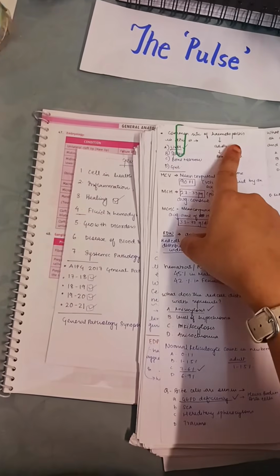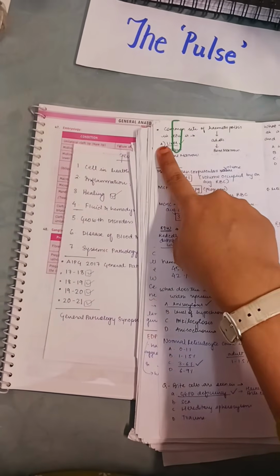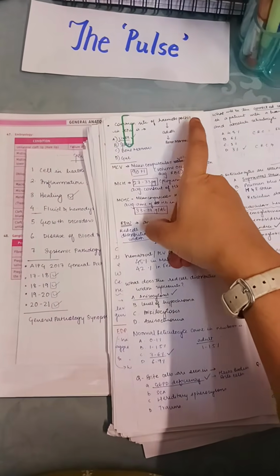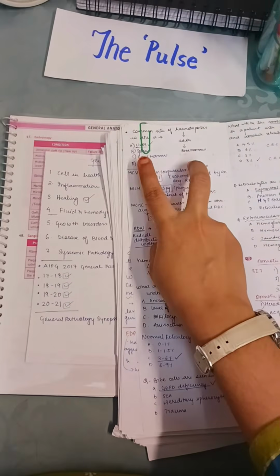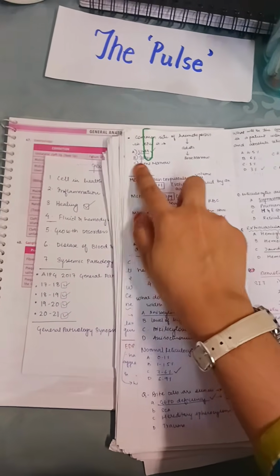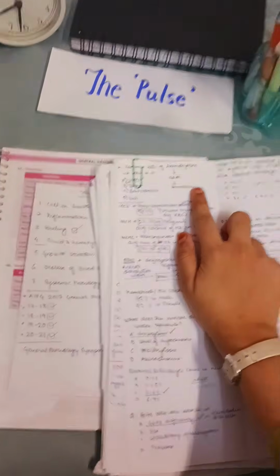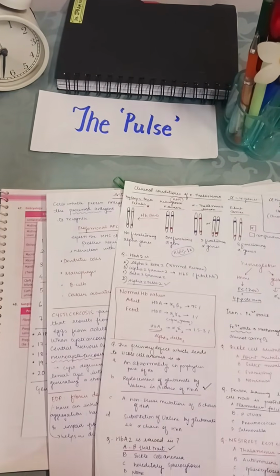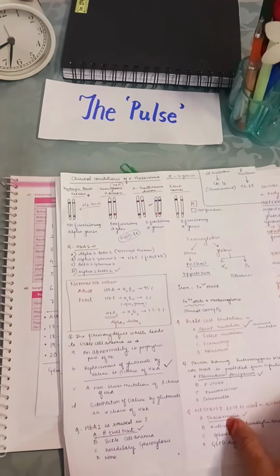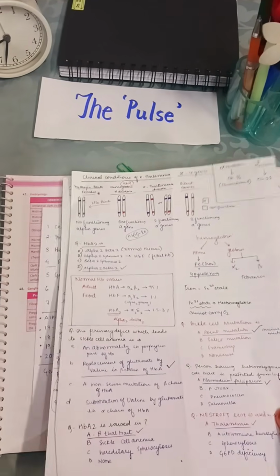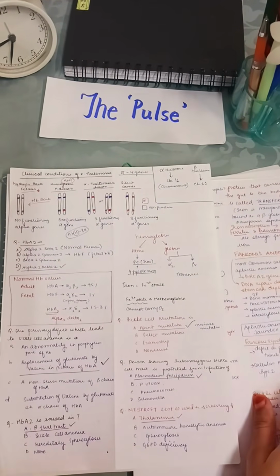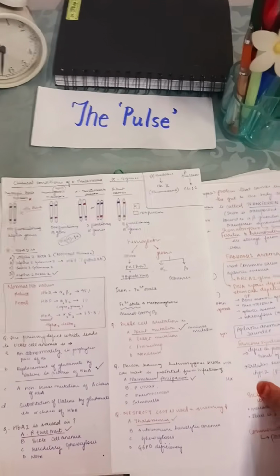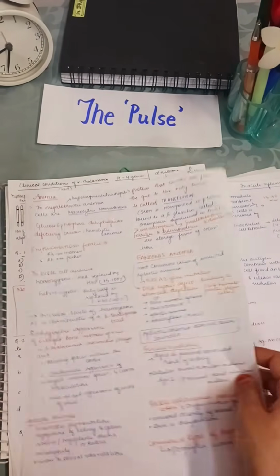Common site of hematopoiesis in fetus is liver. For example, in adults it is bone marrow. I found it slightly confusing, so I wrote it down here. And the thing you need to remember is it is slightly time consuming. If you are very keen on making notes, then you can follow this, but you have to put a lot of time and effort into this, but it will definitely pay you in the long run.